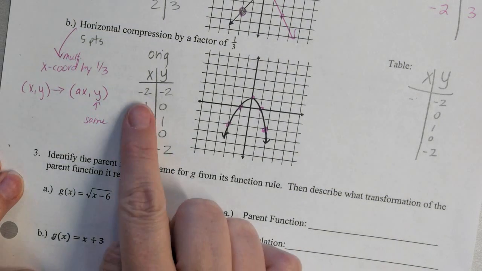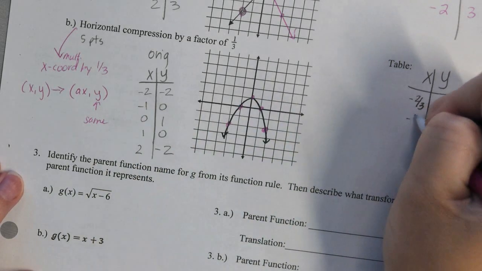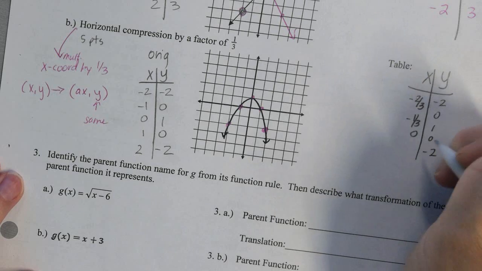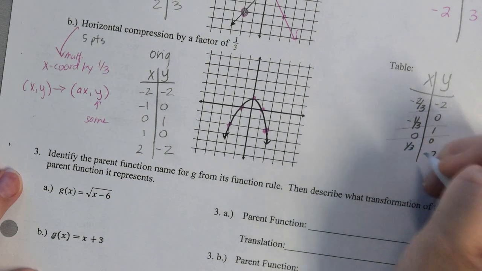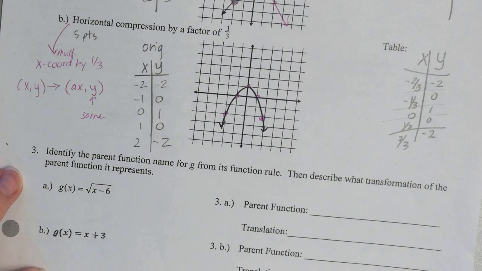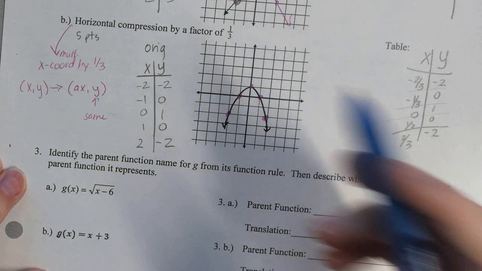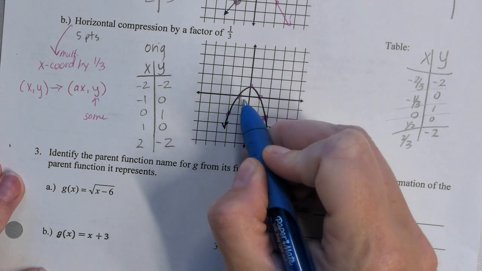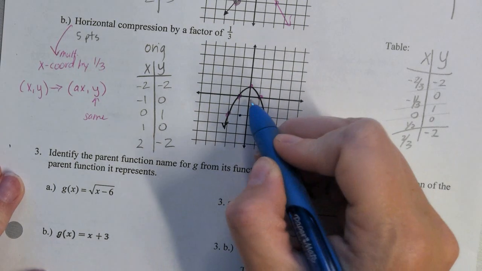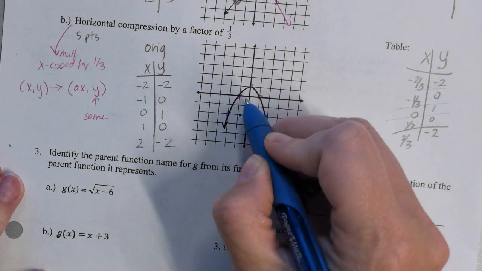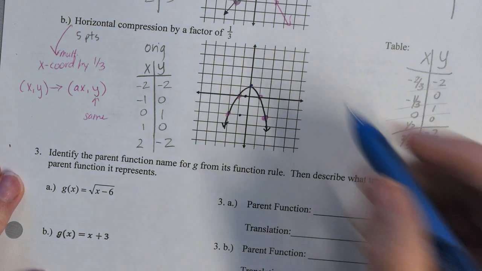So when you're multiplying by 1/3, -2 times 1/3 is -2/3. This would be -1/3. This would still be 0. This would be 1/3. And this would be 2/3. Then I'm going to plot those points. So (-2/3, -2), so I'm going to estimate -2/3, -2, then -1/3, 0, then 0, 1, which stays the same.